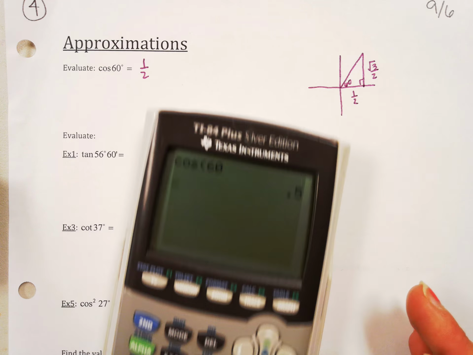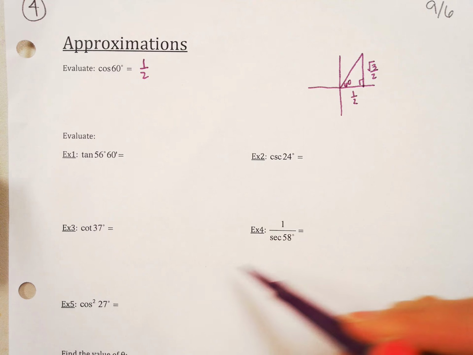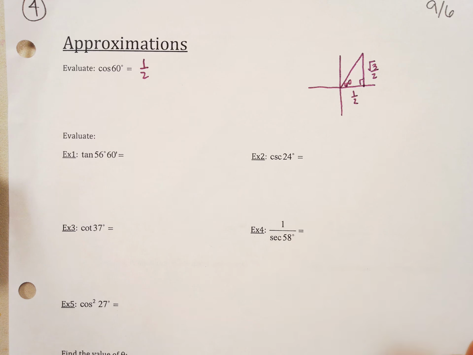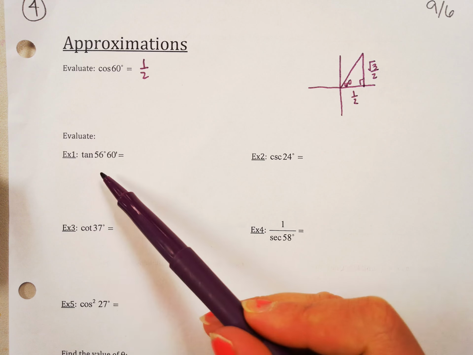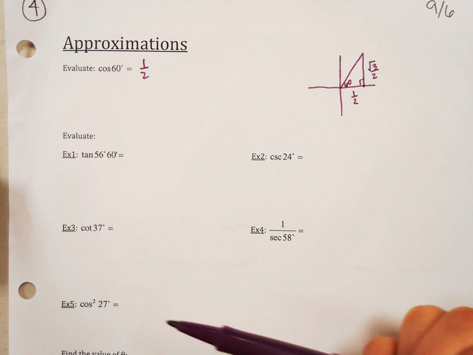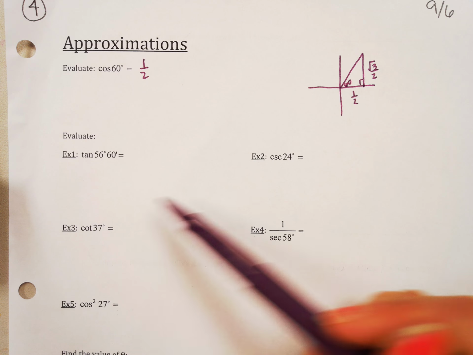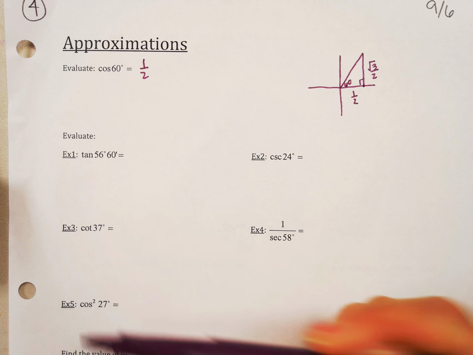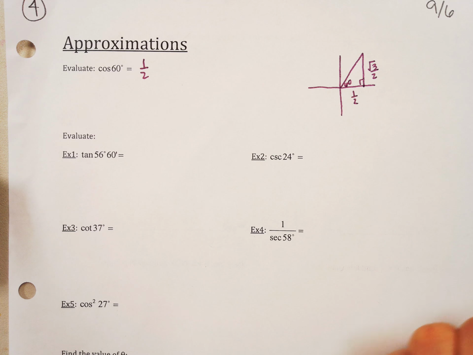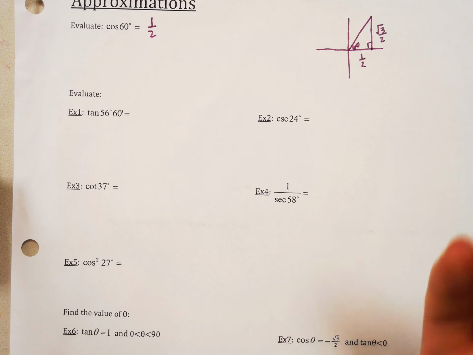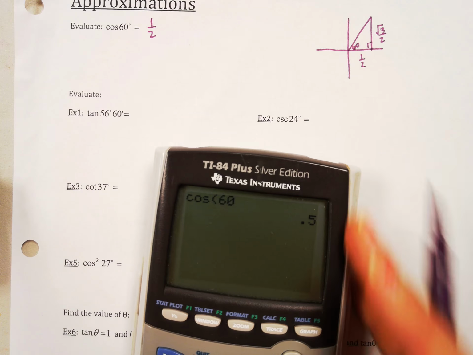For this first part, we're going to be looking at things that, like this one, we could find using our special right triangles. But if it's not a special right triangle, then we can't find it using the same method, so this is something we would have to calculate. All of these, 1 through 5, are things that we have to find in our calculators because they're not part of our special right triangle relationships. So we're just going to plug some stuff in.